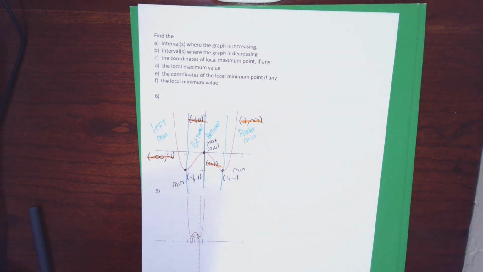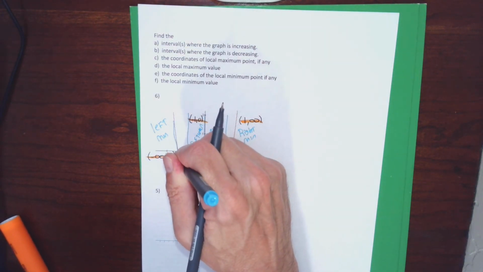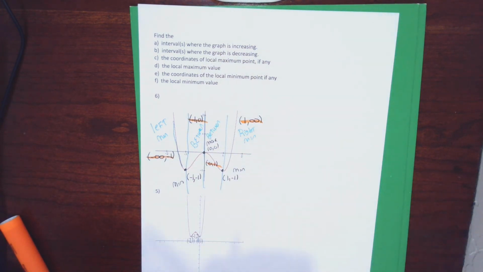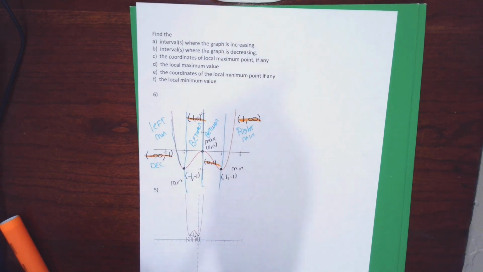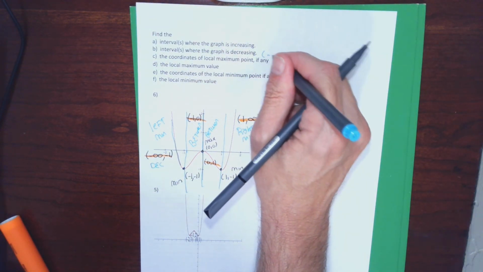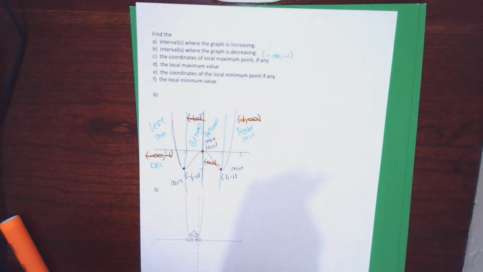whether they're increasing or decreasing in those intervals. I can't do both. So the first interval, as I'm drawing on it, the interval from negative infinity to -1, my marker's going down as I draw. So that's going to be a decreasing interval. And in my answer, I'm going to put the interval from negative infinity to negative 1 as a decreasing interval.